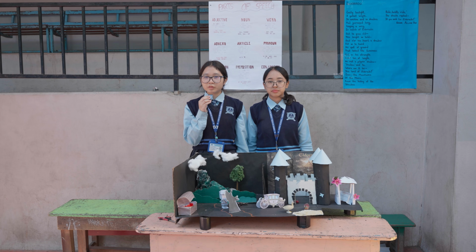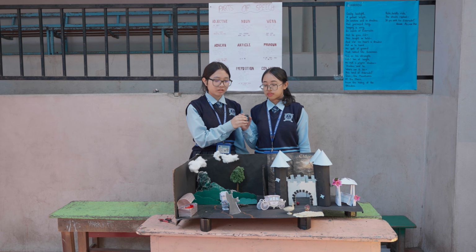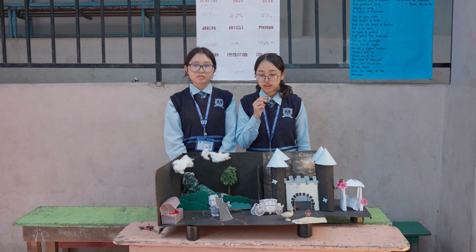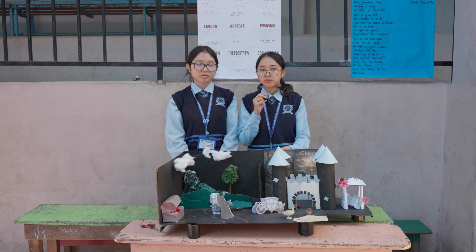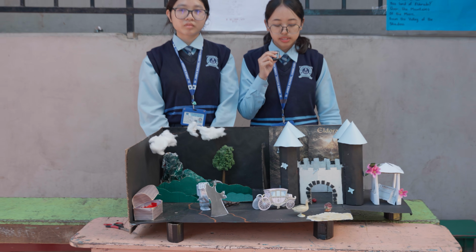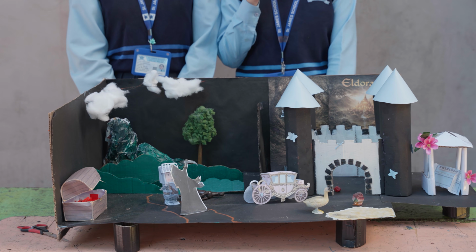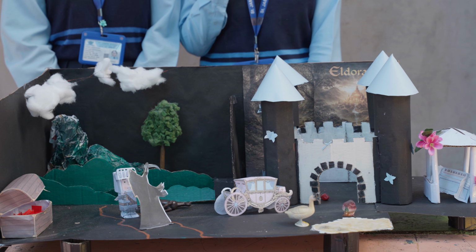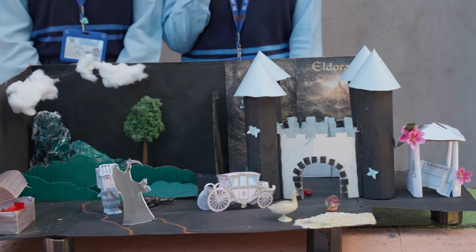My name is Sarah Al-Watsaki from class 9. My name is Kevel Masumplangi from class 9. Today we are here representing a poem, El Dorado. This is a short but sad tale of a knight who spent a long time looking for El Dorado. He looked everywhere for it, but apparently never found it.